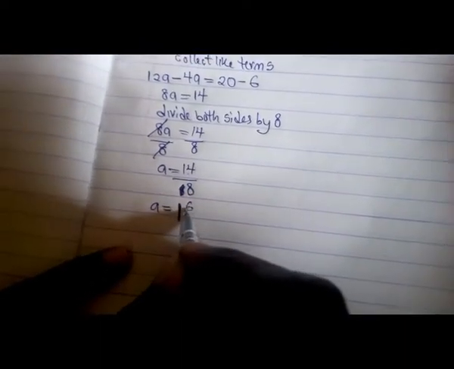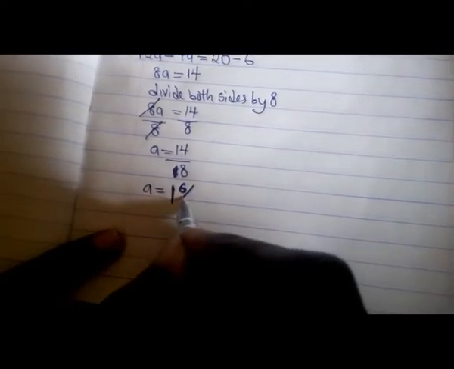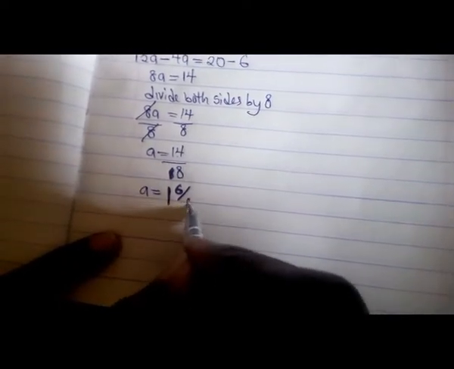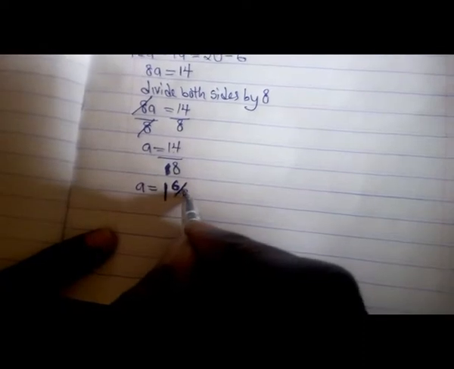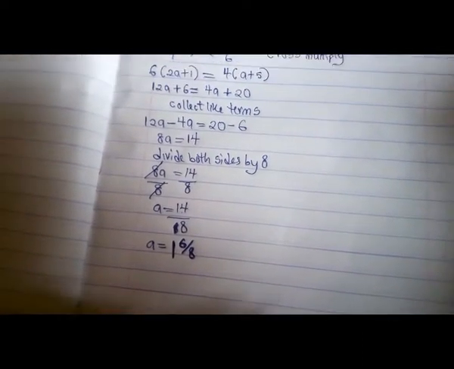So it is 1, whole number, 6 over 8. You return back the denominator. So we have converted our answer to a mixed fraction.